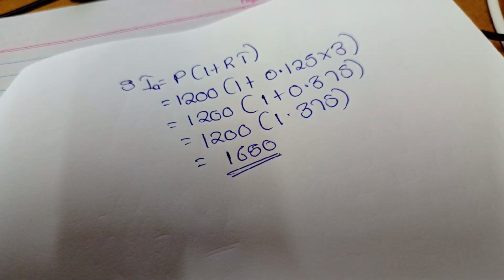This is how you approach compound interest and simple interest. You check how the question has been put, you read and understand.